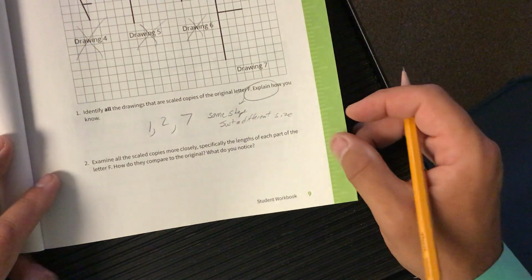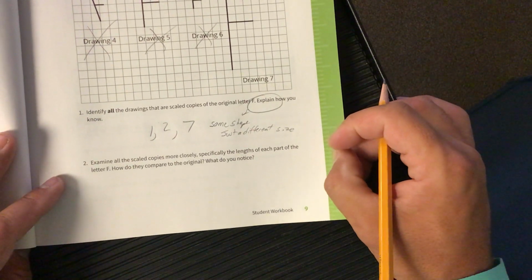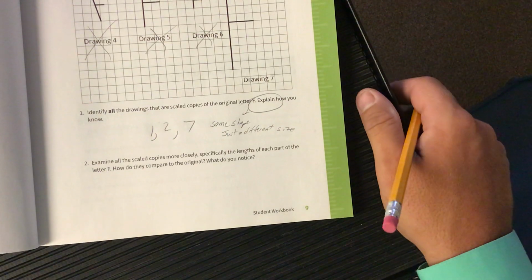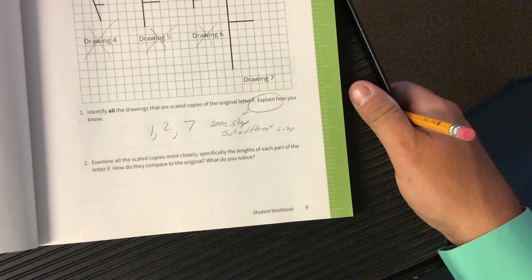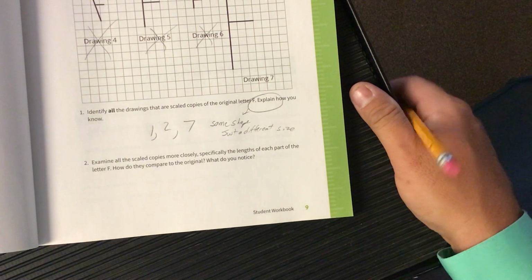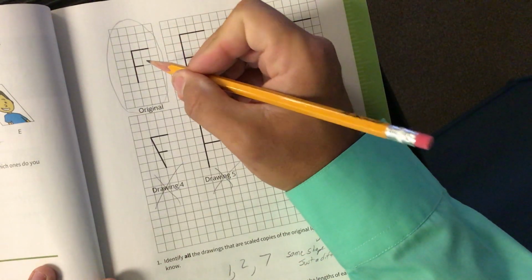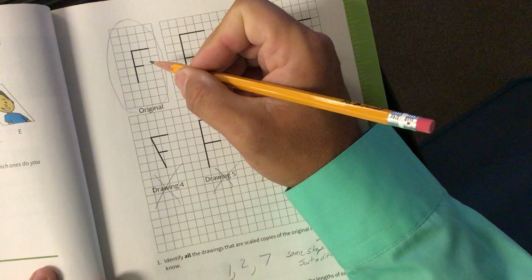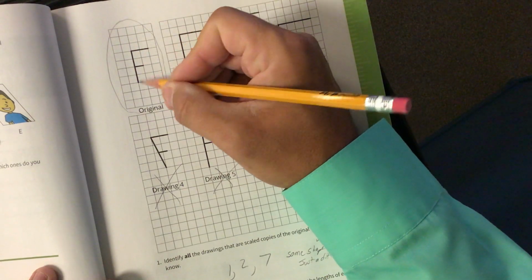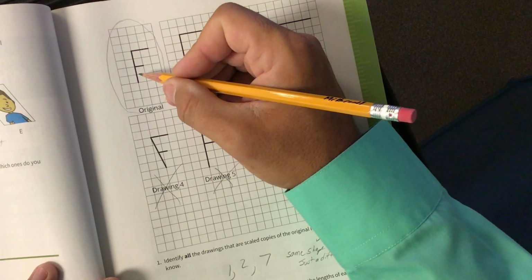All right, question number 2. Examine all scaled copies more closely. Specifically, the length of each part of the letter F. How do they compare with the original? What do you notice? So, I'm going to look at every side of the original and I'm going to write down its length. So the left side, how tall is that letter?